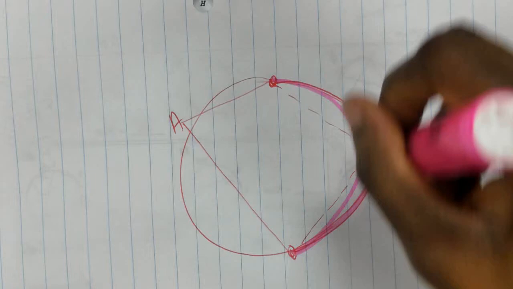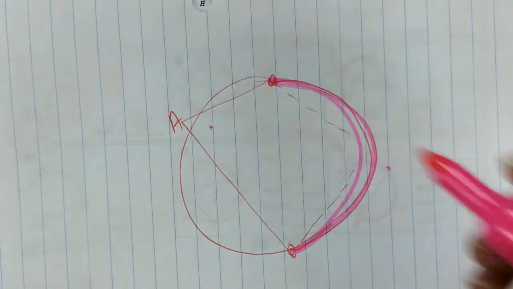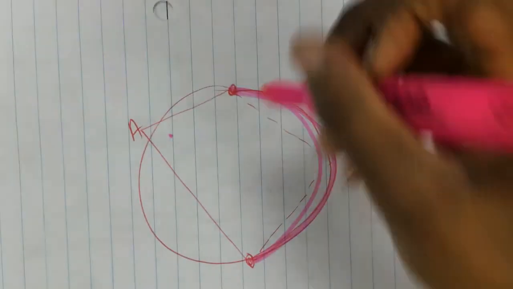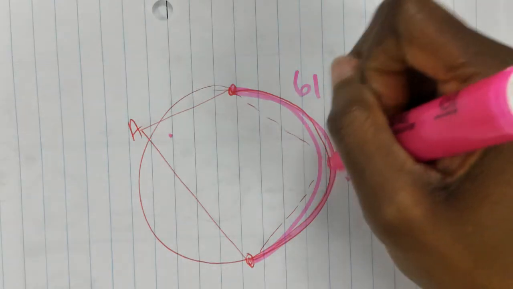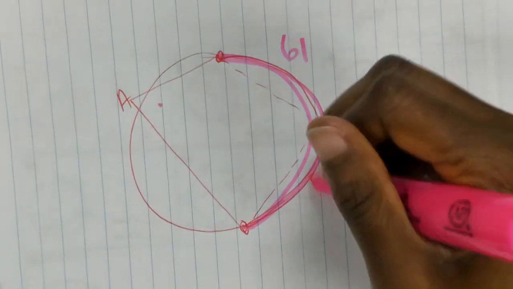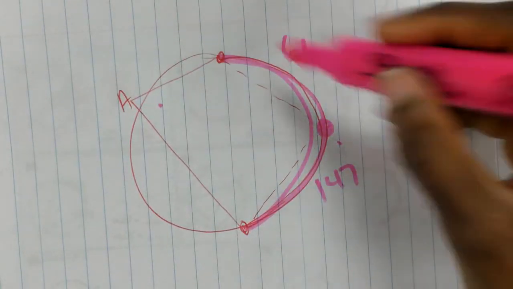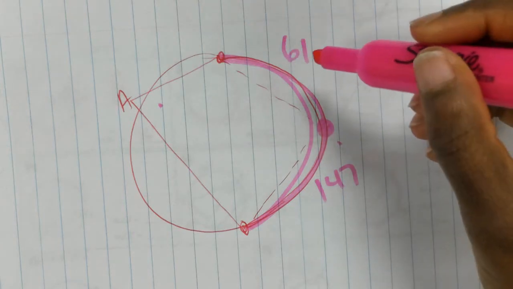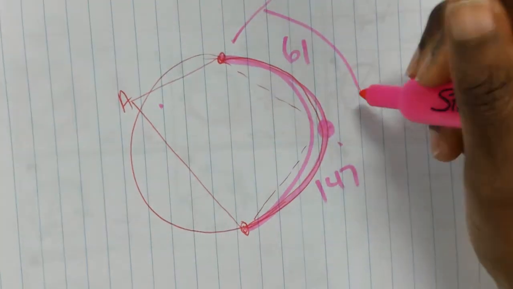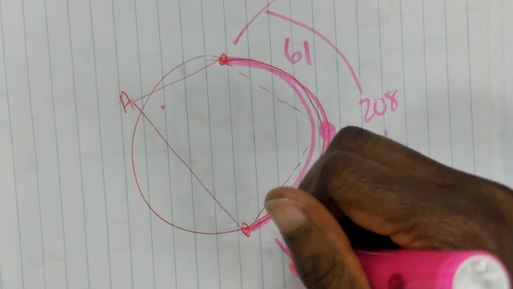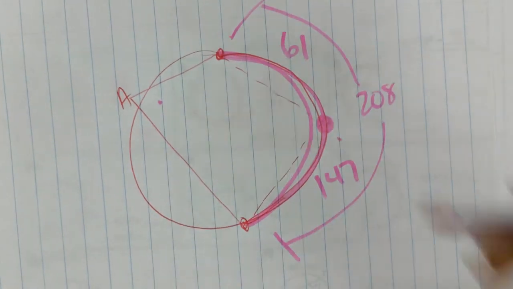So we need to figure out what this arc is so that we can cut it in half and get the angle. So from here to here is a 61 degree to this point, and then it's 147 to this point. So the combination of these would be 208 for this angle. And we need to cut that in half to get angle A.